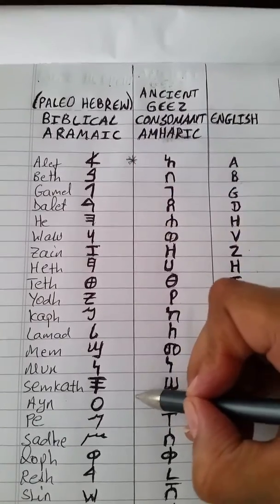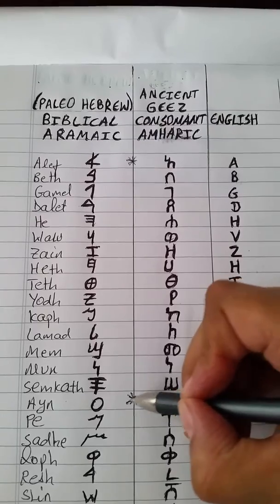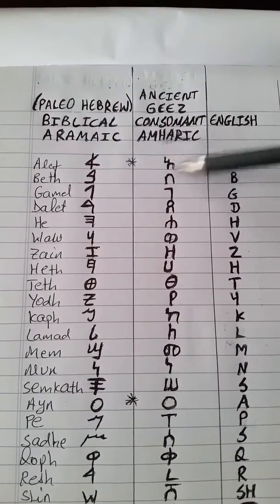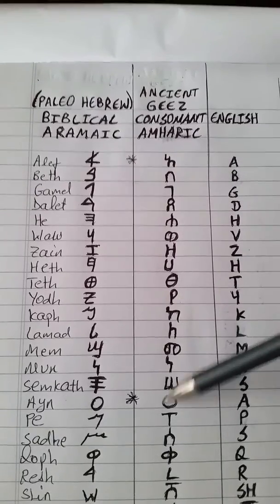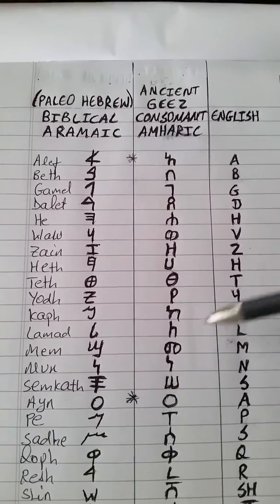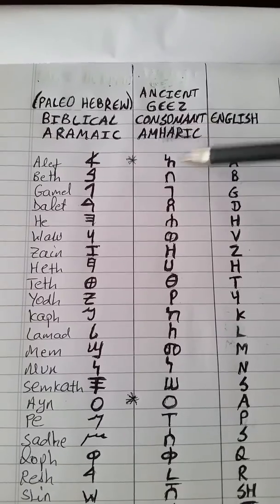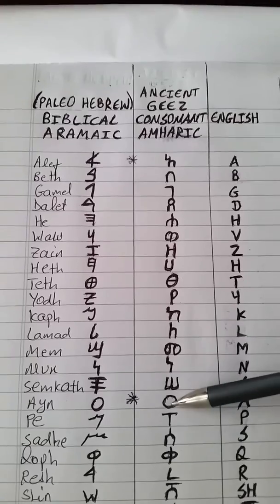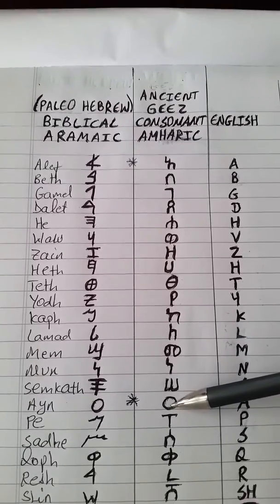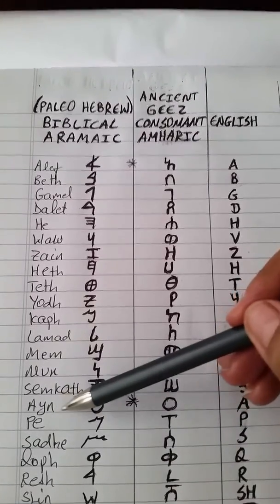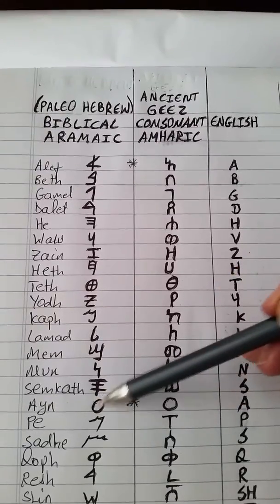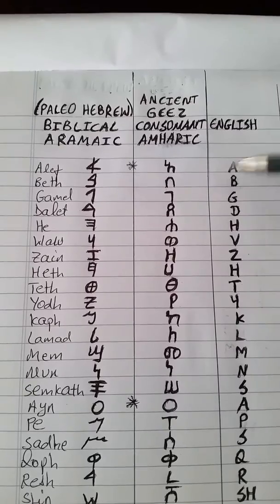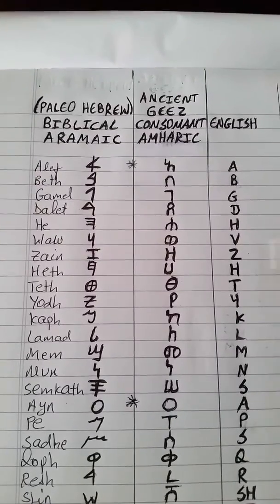You can see this. In Amharic also it is represented with this A, and with this other A. In Amharic and Ge'ez, to differentiate this A from this A, we call this A, Ainu A. Here, as you can see, in Aramaic, this symbol is known as Ain, which is represented by the A sound in English.